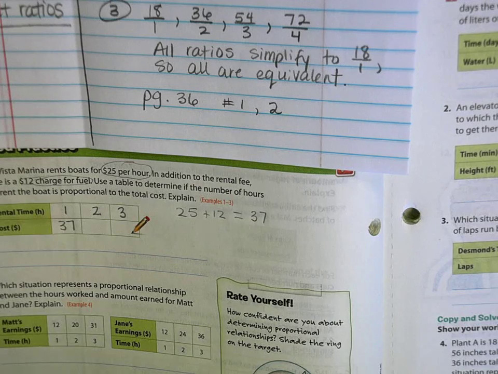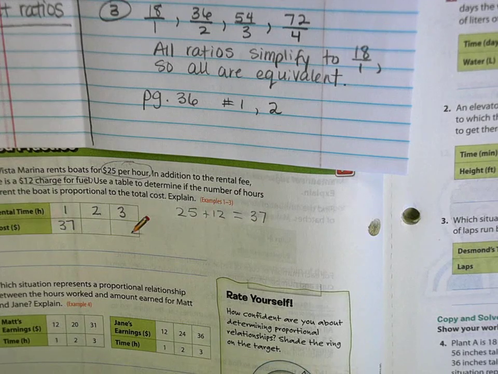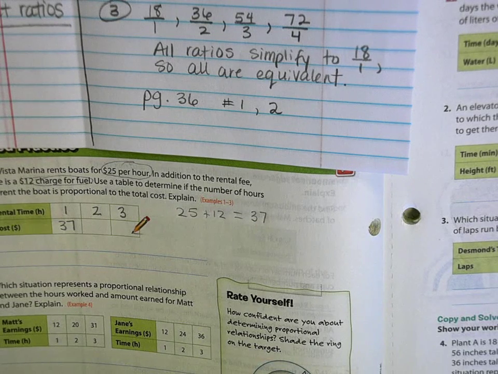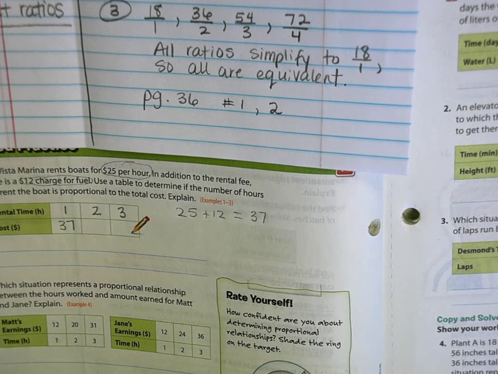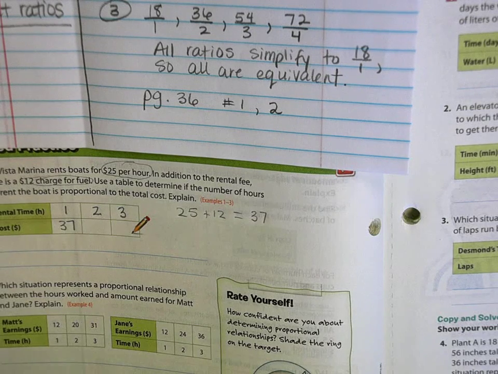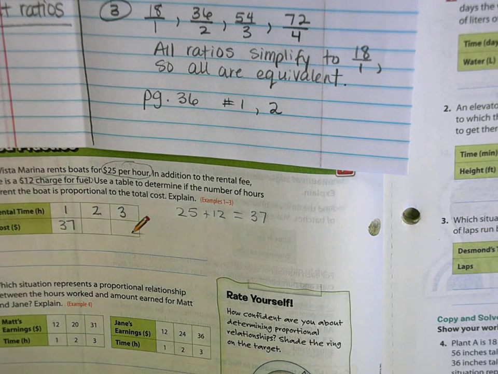What do you think, Ryan? 62? No. What do you think, Peter? 49. 49? Yeah. 37 plus 12. Miley? 74. 74? There's lots of answers. Tyler? 62. That's what Ryan said, right?